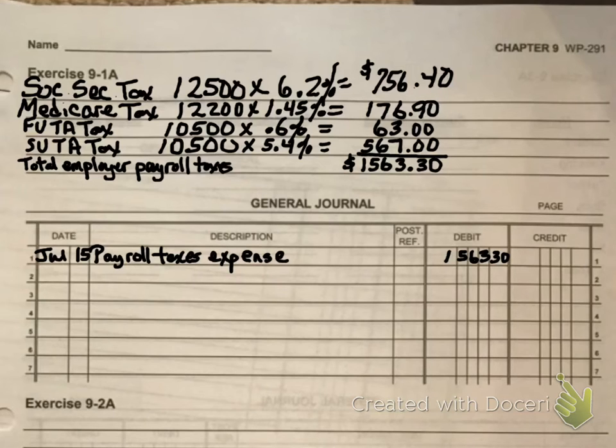Okay, and then we will, like I said, credit each tax to the appropriate liability account. So our first will be Social Security tax payable for $756.40. So we'll credit Social Security tax payable. I'm abbreviating because this pen does not write very small. Social Security tax payable for $756.40. Okay, and then we will credit our next tax, which is Medicare tax payable for $176.90.